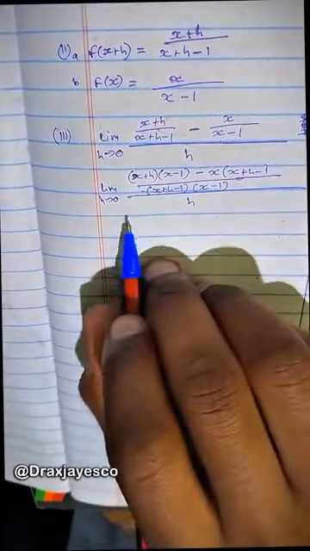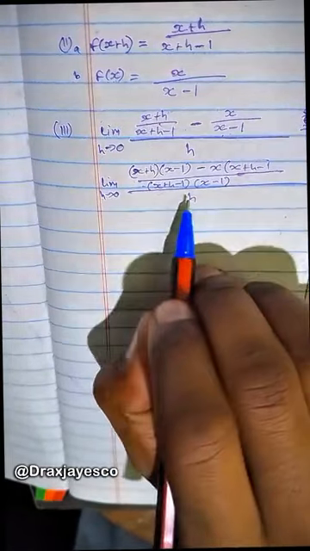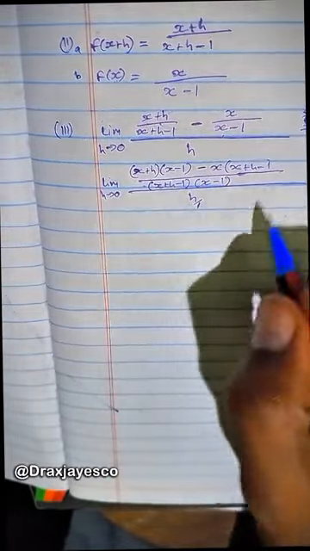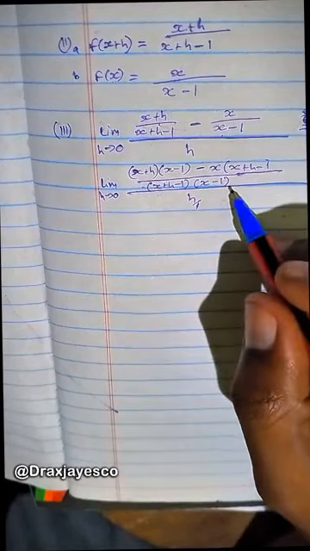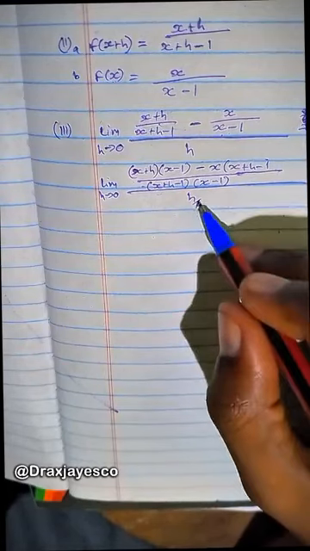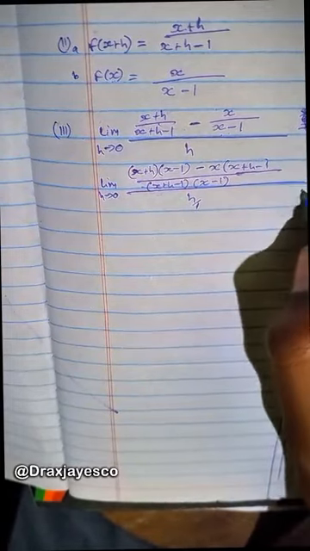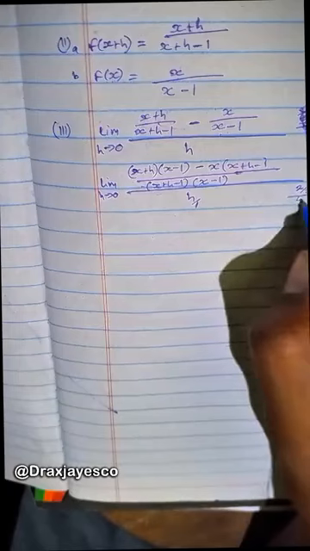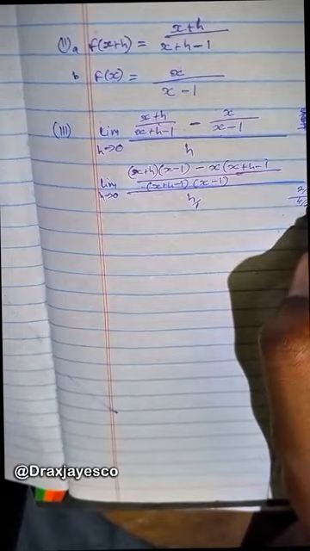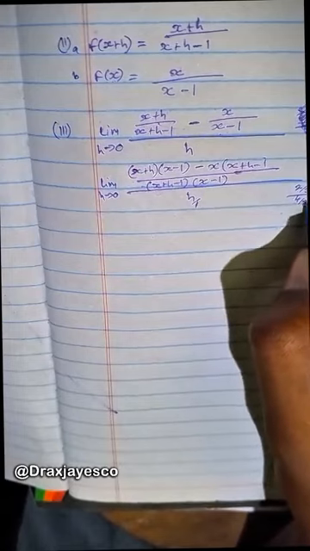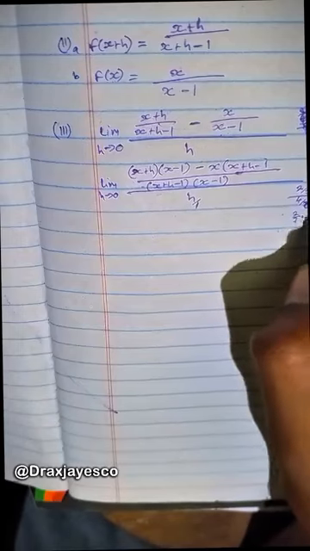Yep. So we're going to continue simplifying. As you can see, this is over 1. So we do this top thing times the inverse of this below. That's how we do multiplication over dividing. For example, we have 2 over 3 over 4 over 2, let me say 4 over 8. So we're going to say 2 over 3 times 8 over 4.